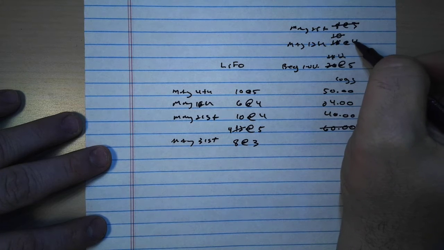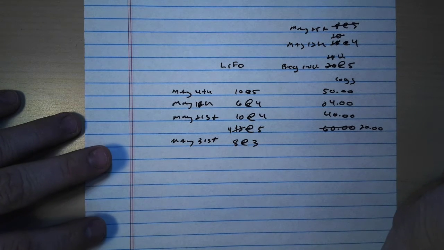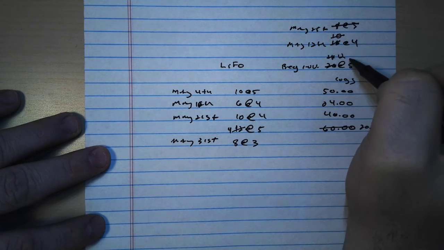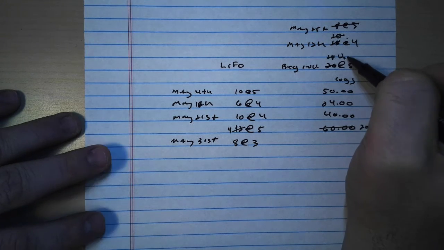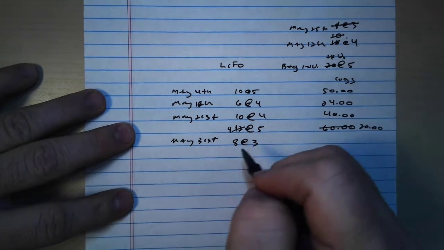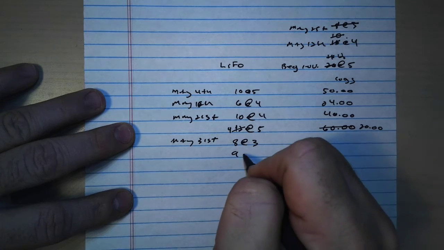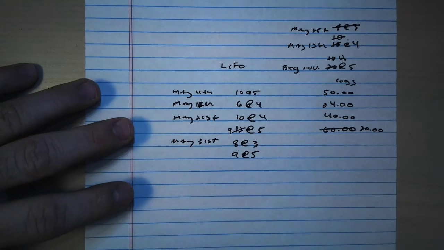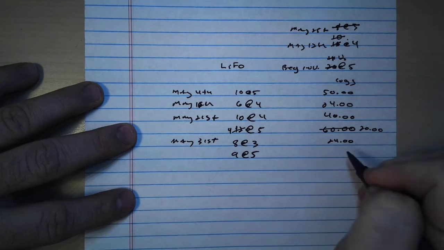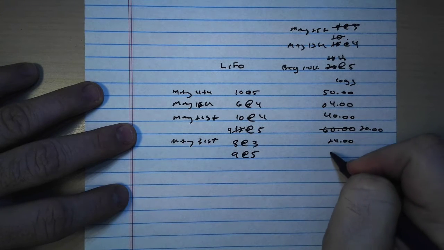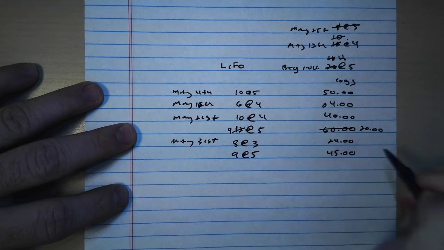We used the 10 at 4. Then we have to go back to the beginning inventory. Since these were used on the last one, we have to use 9 of those, so 9 at 5. So 8 at 3 is $24, and 9 at 5 is $45.